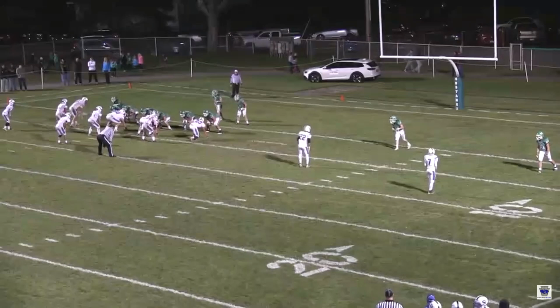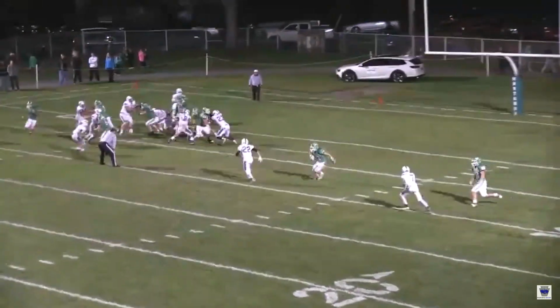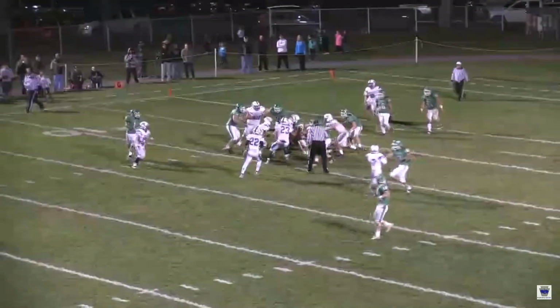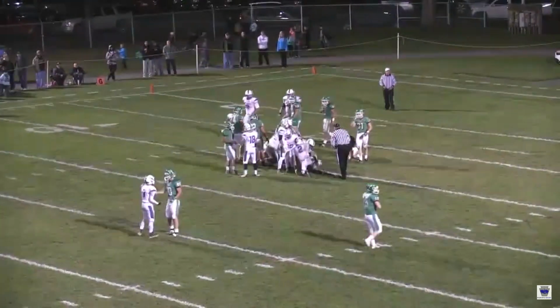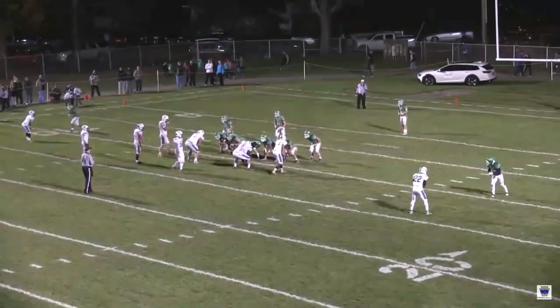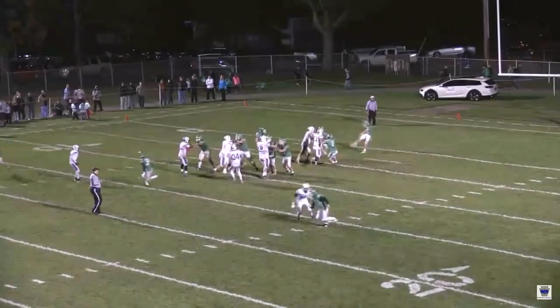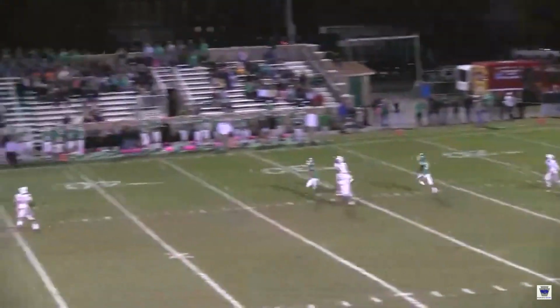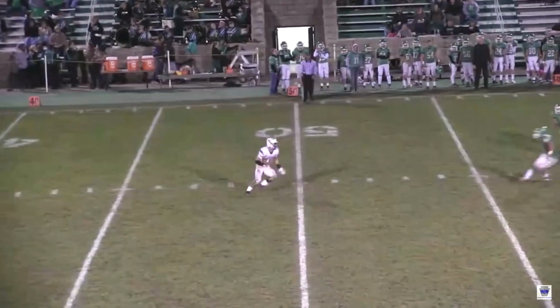We're on our own doorstep here. QB belly. That's going to be short. Yep. So we're punting the ball. Oh, great bounce.